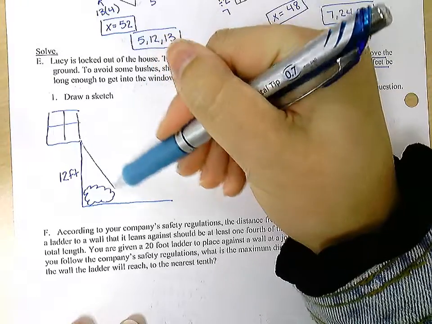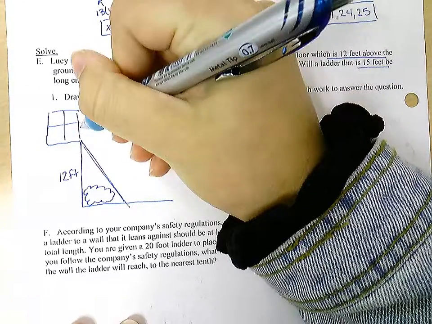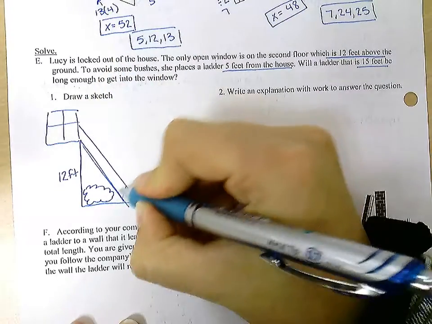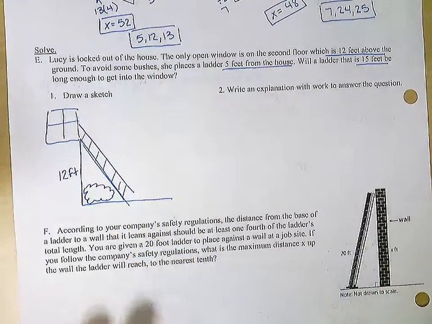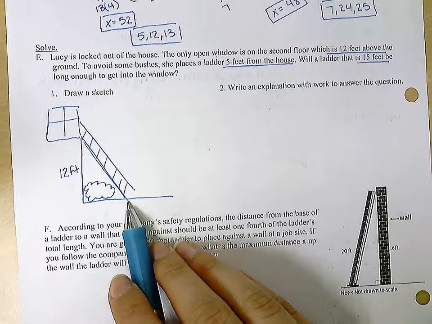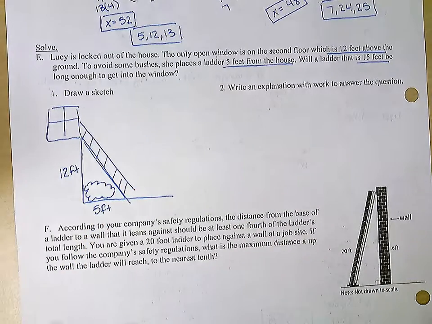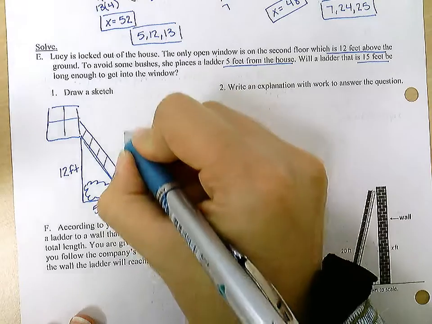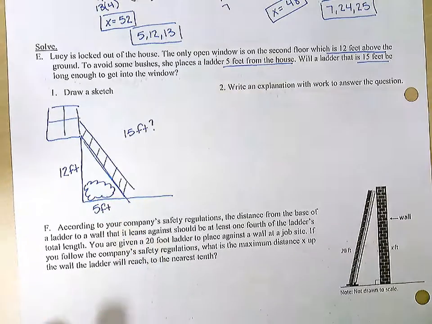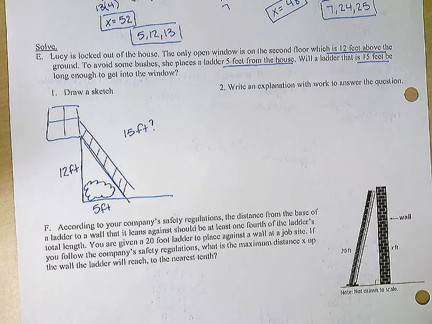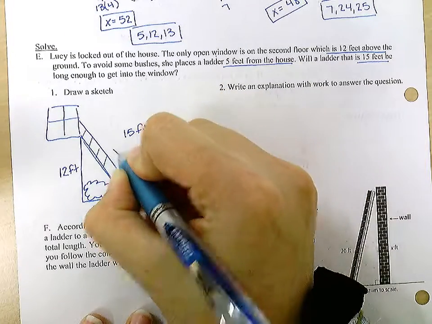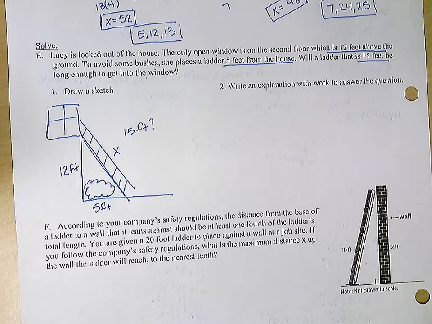And we want it to lean into the window. So here's my ladder. Now that ladder, the base of it has to be 5 feet from the house. And we want to know if a 15-foot ladder will be long enough. So what I'm going to do is label that ladder as X, because I'm going to see what that shortest length has to be in order to get to the window.